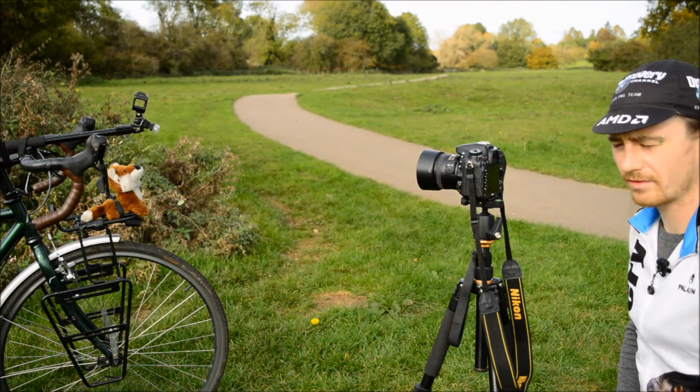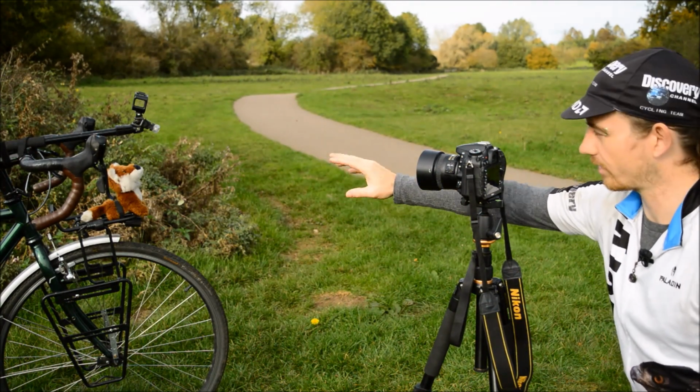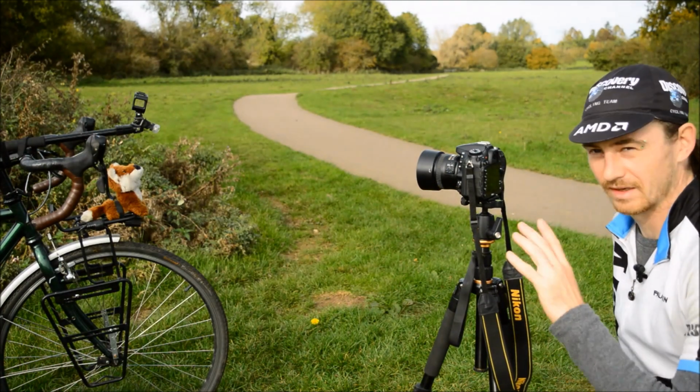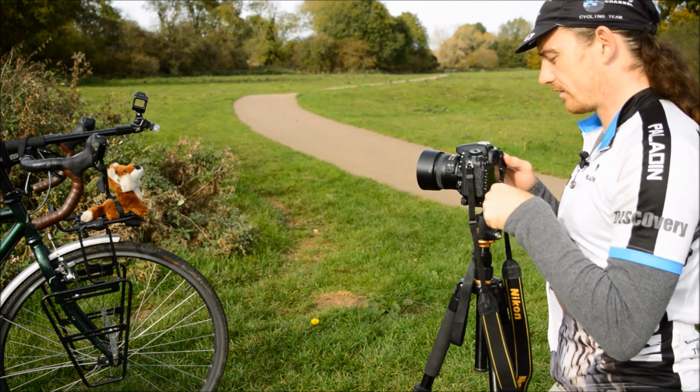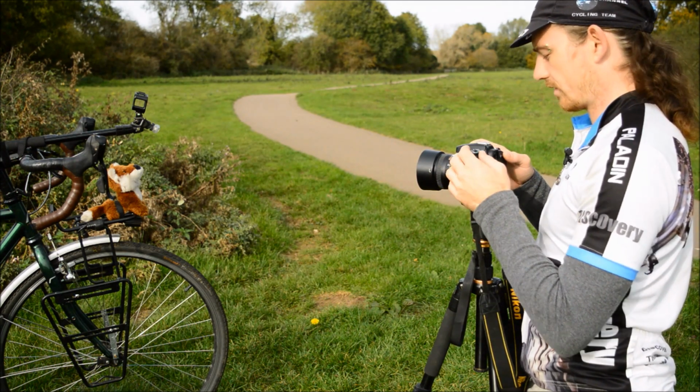Right, so now what I'm going to do is take a picture of Mr. Foxy over here. Mr. Foxy has been a companion of mine for years, so I'm sure he won't mind being a bit packed today. So let's go ahead and switch the old camera on.